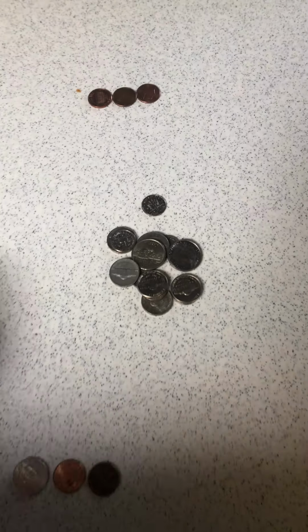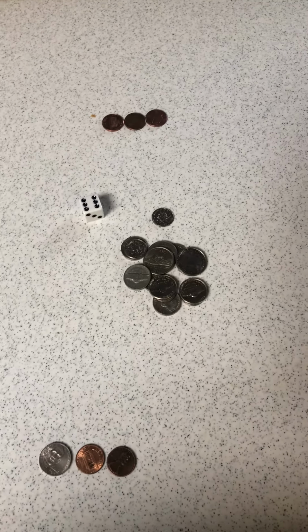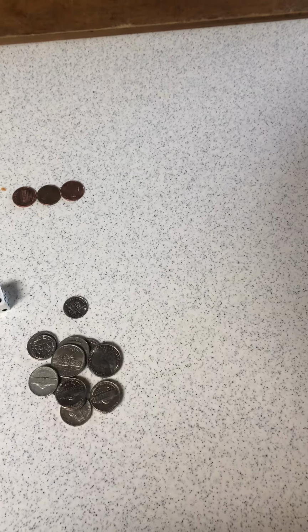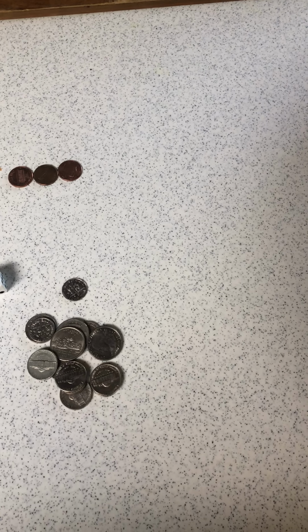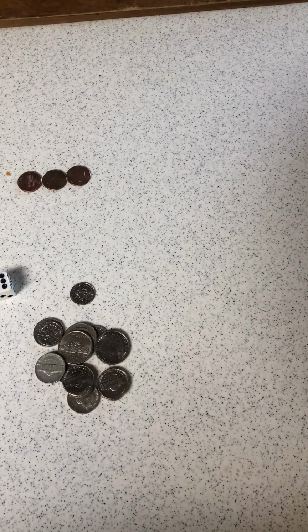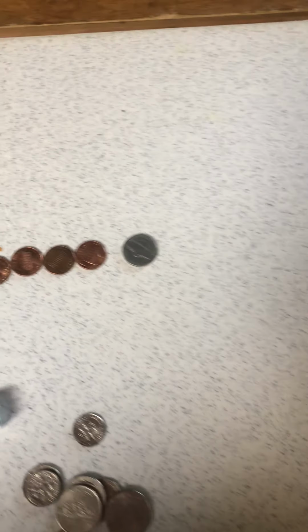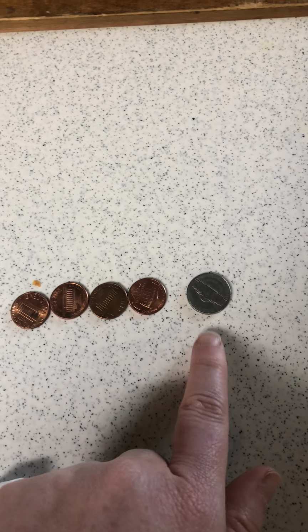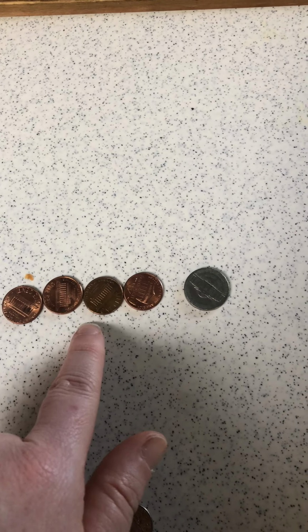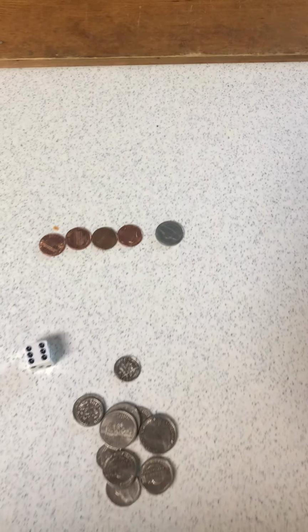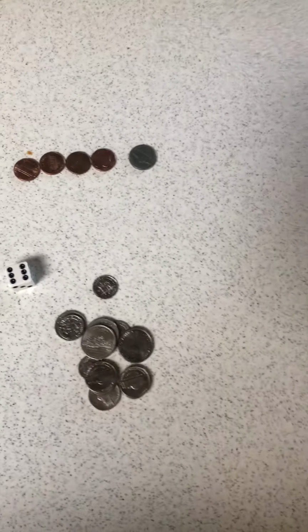It would be your turn to roll next, and you rolled a 6. How do you make 6 cents? 6 cents would be a nickel, that's 5, and one more would be a penny. So let's see, we have our nickel, there's our nickel, and we have our penny, there's our penny. So let's see how much money you have. 5, 6, 7, 8, 9. Ooh, you're very close to having 10 cents, only one more to go. Okay, it's Mrs. Wilson's turn.